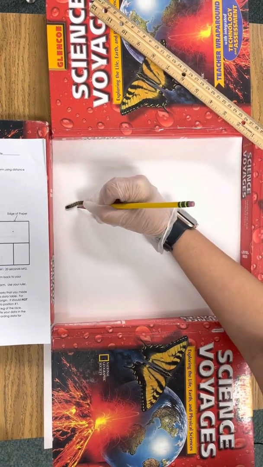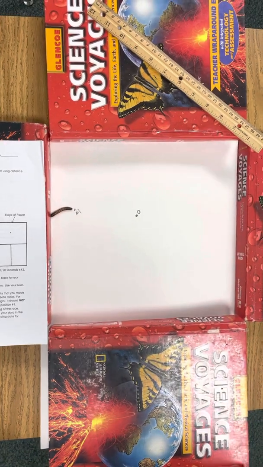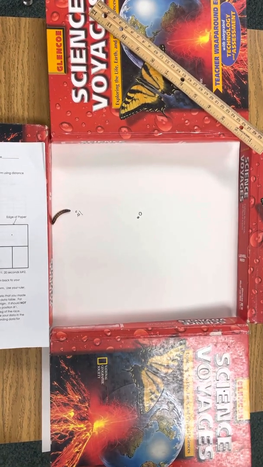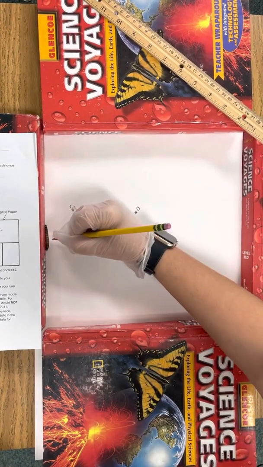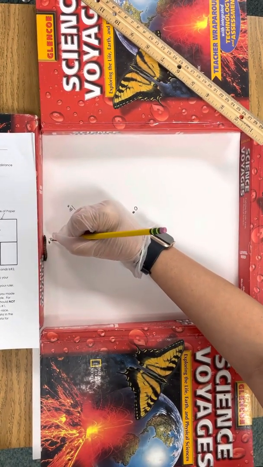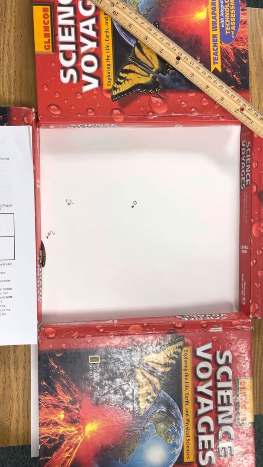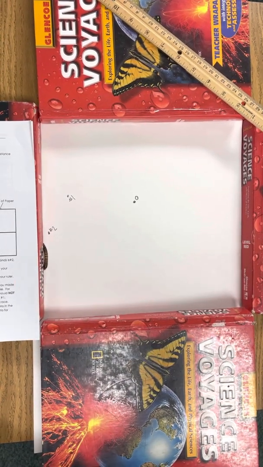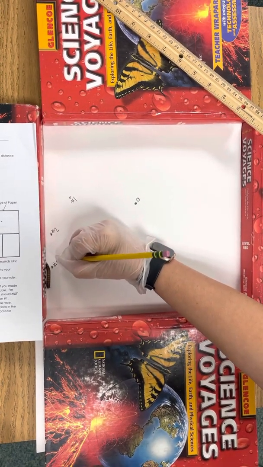Ten seconds. Okay, number 1. See where he goes now. 20 seconds. Okay, where he is there. Number 2. It's important to have these boundaries. 30 seconds. Okay, number 3.